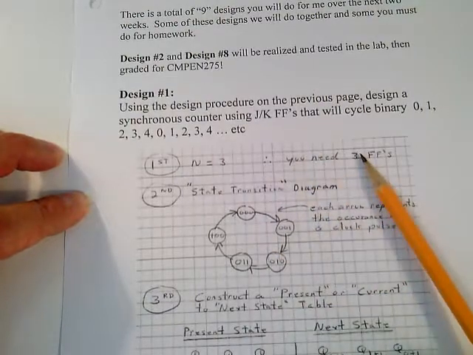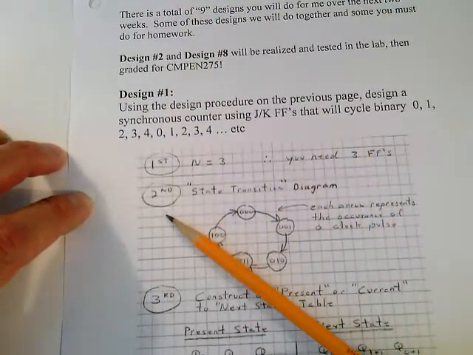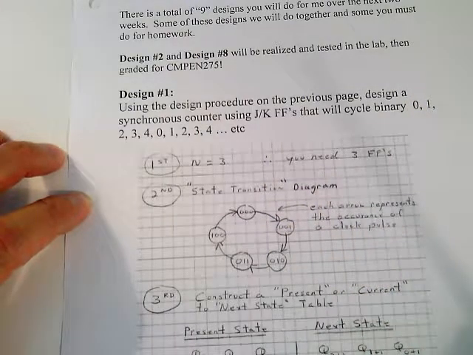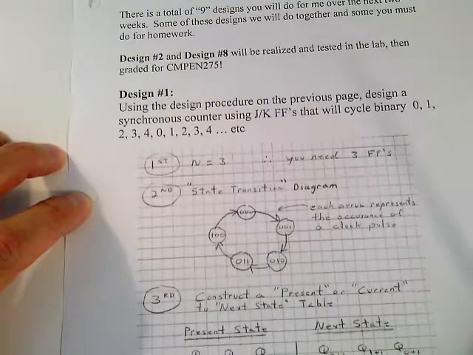You'll need 3 flip-flops. The next thing you do is you draw a state transition diagram showing all possible states, including those that are not part of the desired sequence. They're the don't cares. Include all input and output conditions.